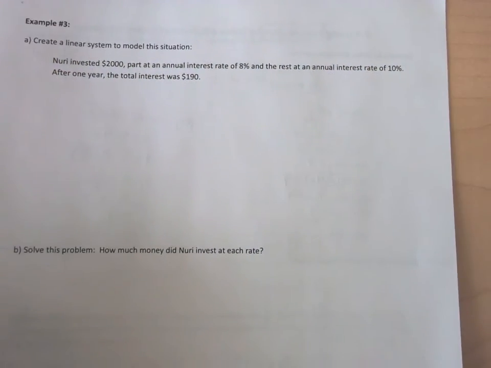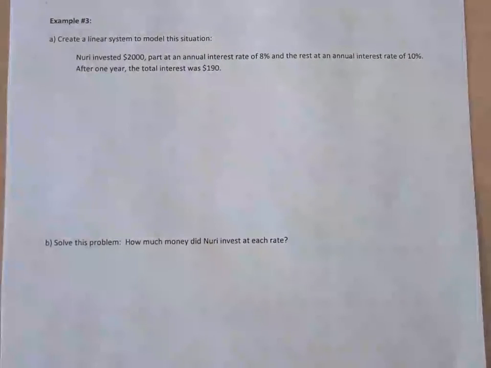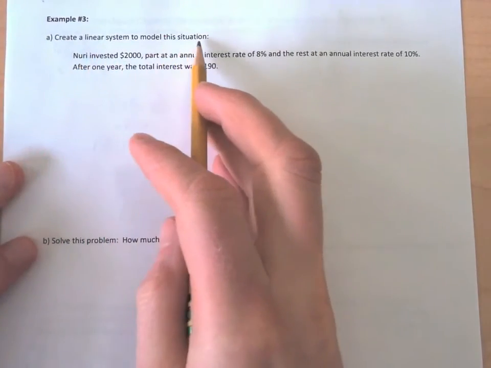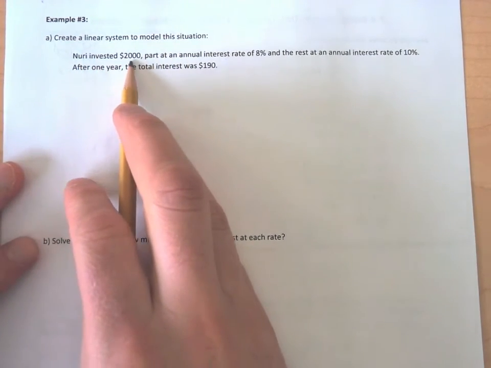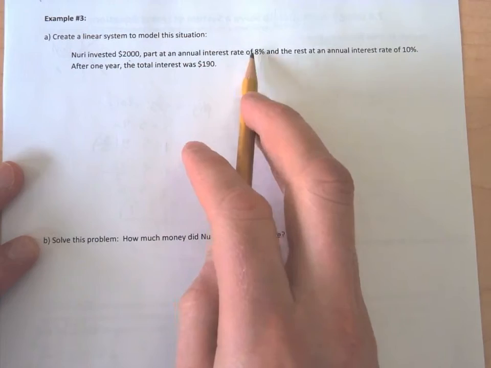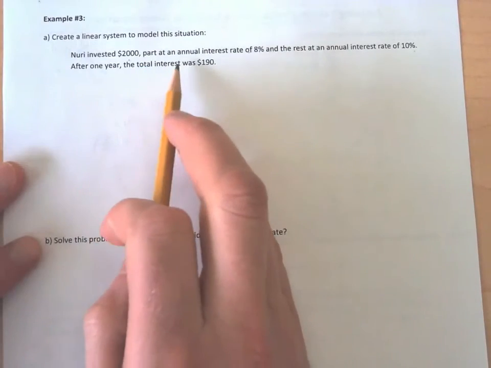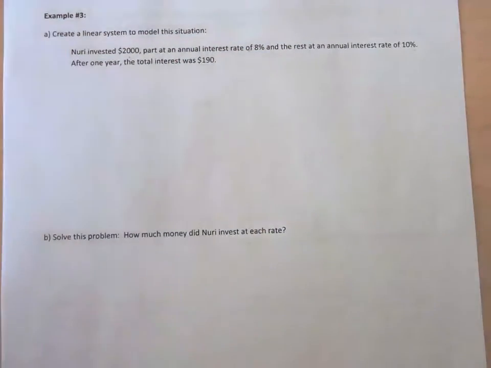Now we have to do an example of how to do a linear system when it's a word problem. And this is a really tough example because it talks about interest rate, which I'm sure a lot of you might be confused about. So it says, create a linear system to model the situation. Nuri invested $2,000, some of it at an interest rate of 8%, some of it at a better interest rate of 10%. After 1 year, the interest the person got was $190 out of that $2,000. So then they had $2,190, which is nice.